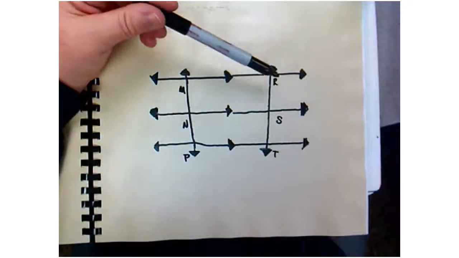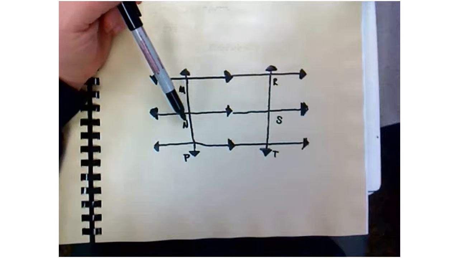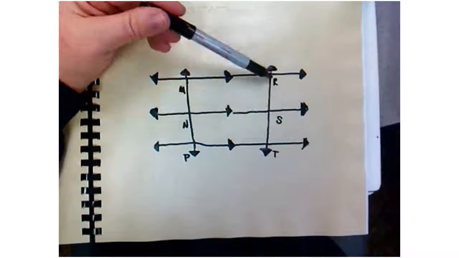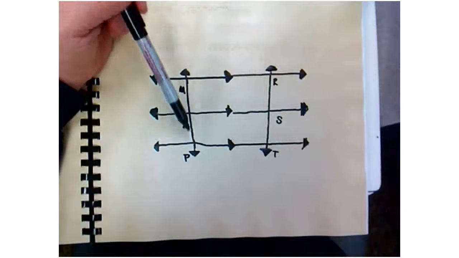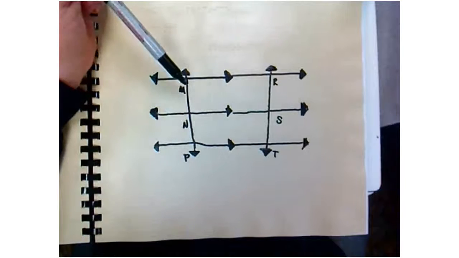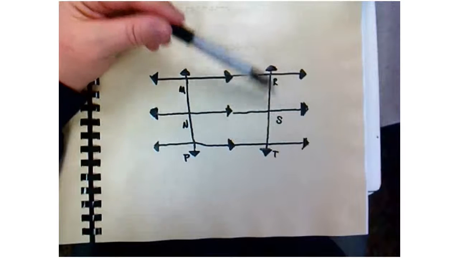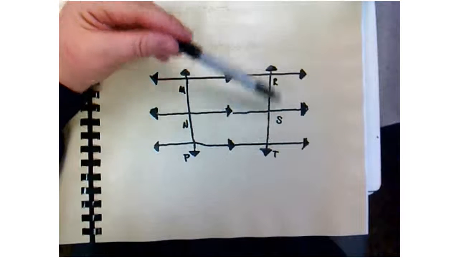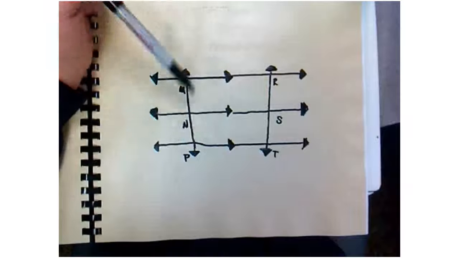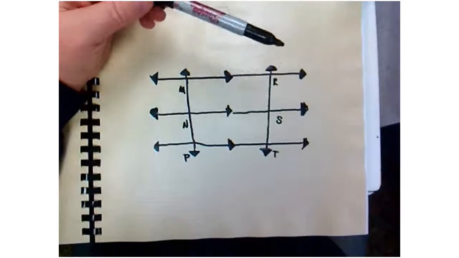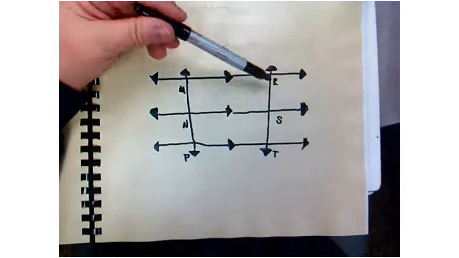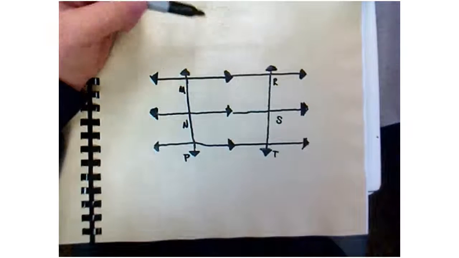ST is to blank as NP, the bottom segment, is to MN, the top segment. It's RS, that's right. Bottom segment to top segment. Keep them in corresponding orders, correct? Very carefully. All right, good job.